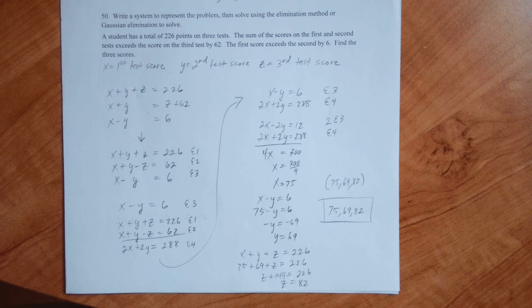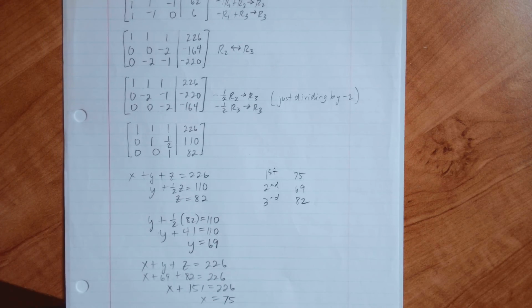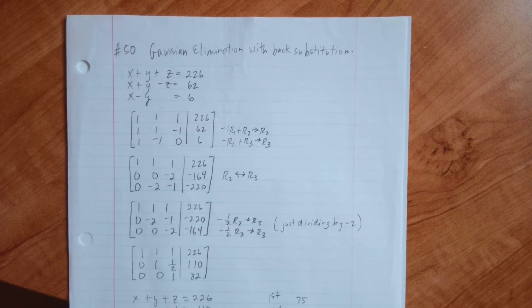So again, on the test with the word problem, you could take this system, actually we would write it this way, and then write the corresponding matrix and then put that into your calculator to get your solution. You should also be prepared to solve a system of equations like this using the elimination method. That's what I did here. Or using the Gaussian elimination with back substitution that we looked at earlier.